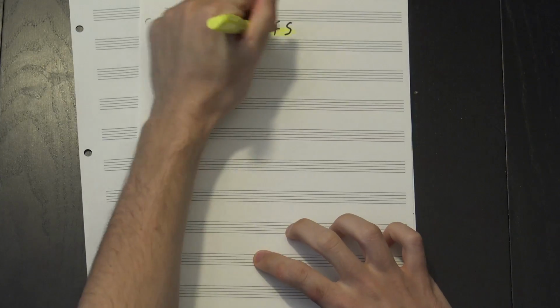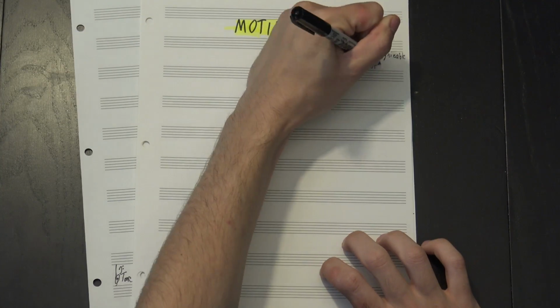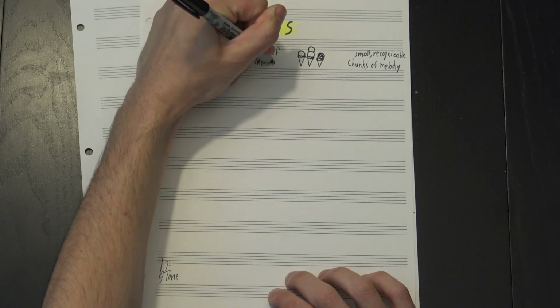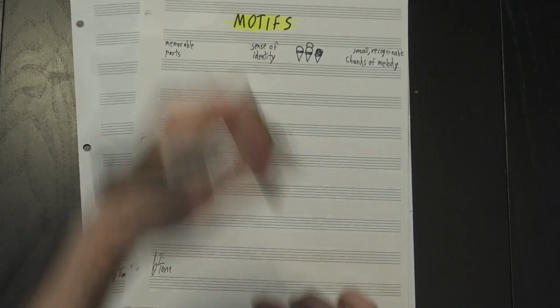Today we're going to talk about motifs. Motifs are small, recognizable chunks of melody that recur and transform throughout a composition. They help to give it a sense of overall identity and are often the most memorable parts of a piece. Check this out.